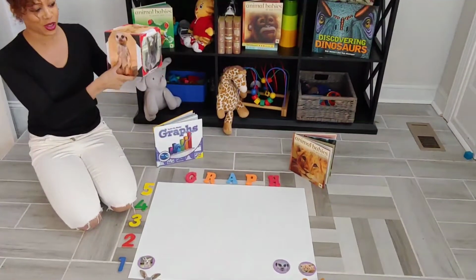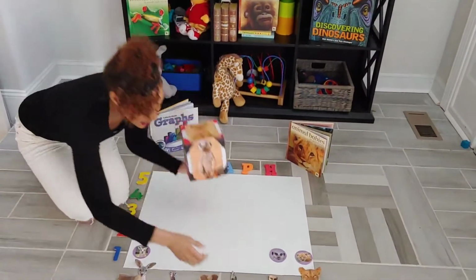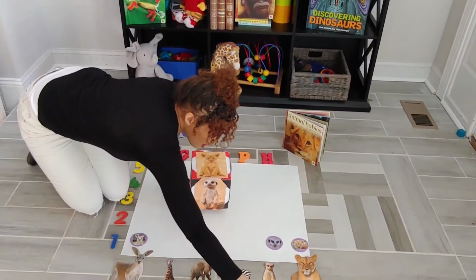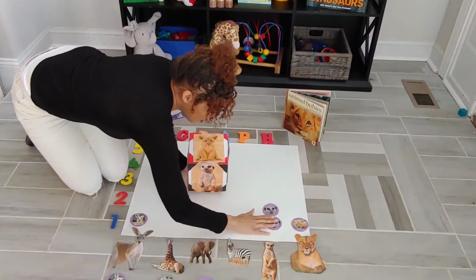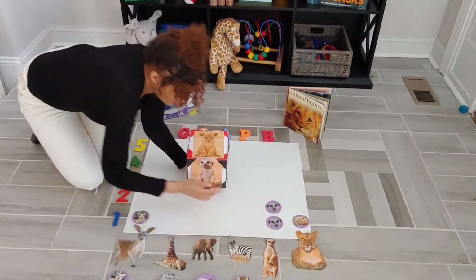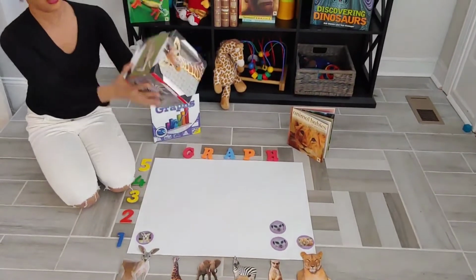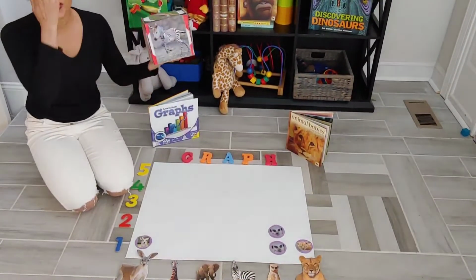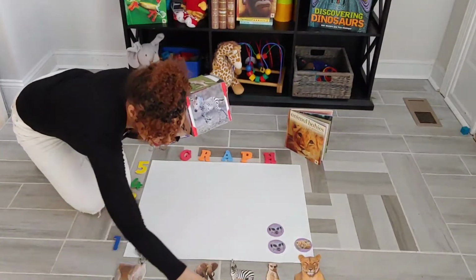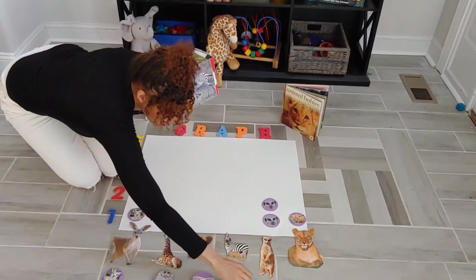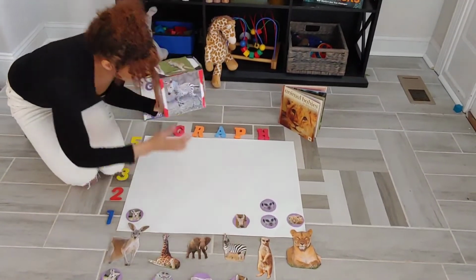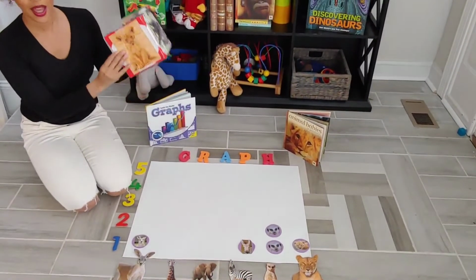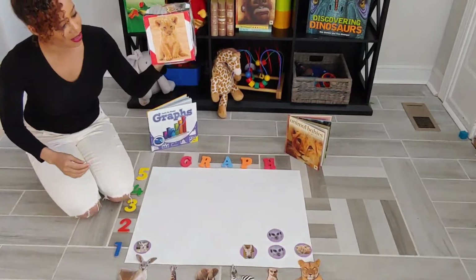Oh, we landed on the meerkat pup again. Looks like our meerkat pup may be in the lead so far. All right, are we ready? Zebra foal. We haven't done that one yet. Let's go on our zebra. All right. Another one for our lion cub.